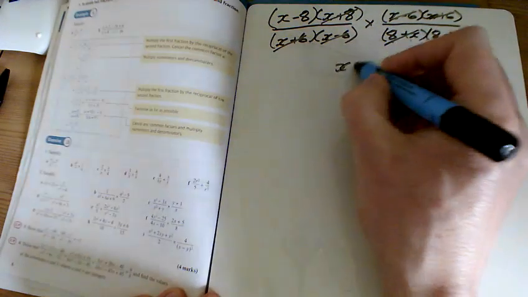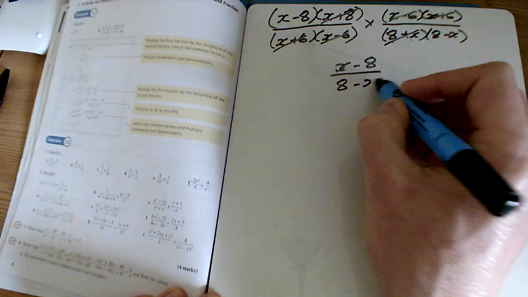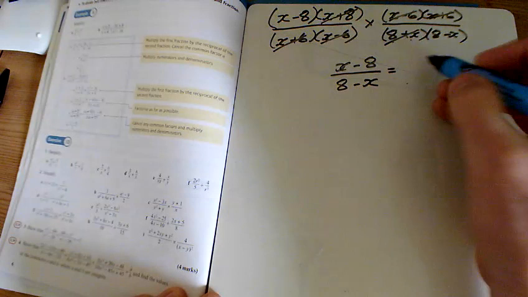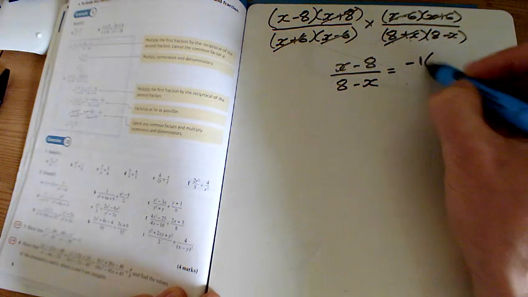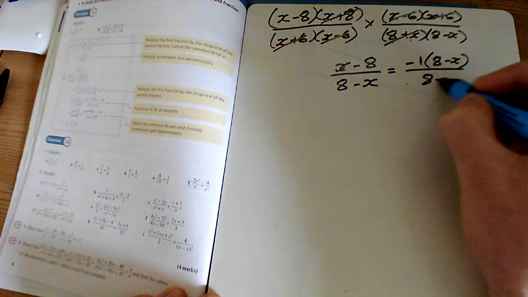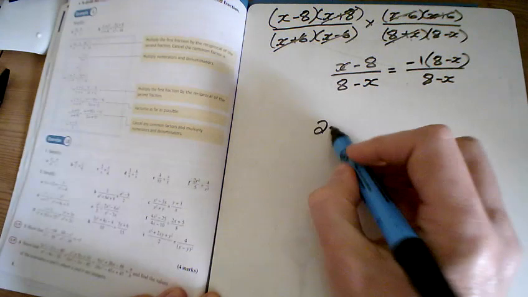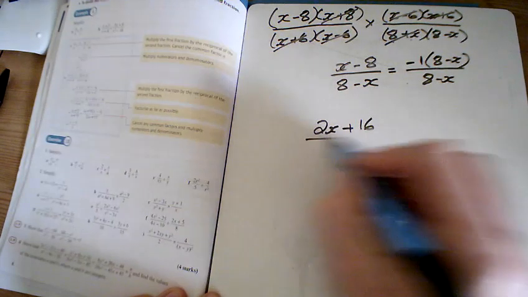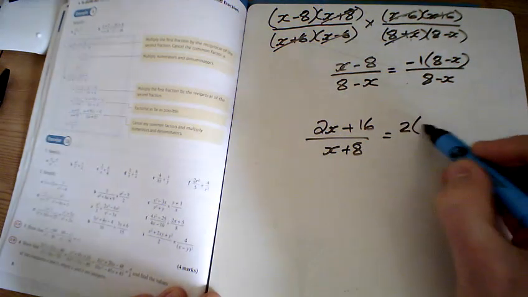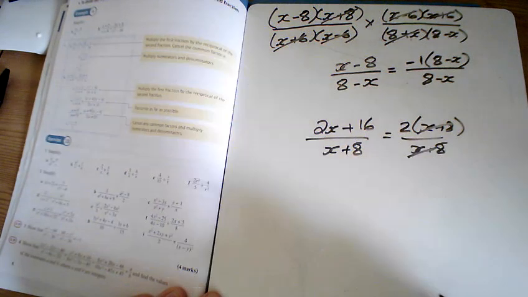So we're left with something to think about here. x minus 8 divided by 8 minus x. Now, this is exactly the same as -1 times 8 minus x. And you might not be used to taking a negative fraction out of this, but if I had this as 2x plus 16 over x plus 8, you'd be perfectly happy to say that that was 2 lots of x plus 8. And you'd be perfectly happy to cancel those ones out there.